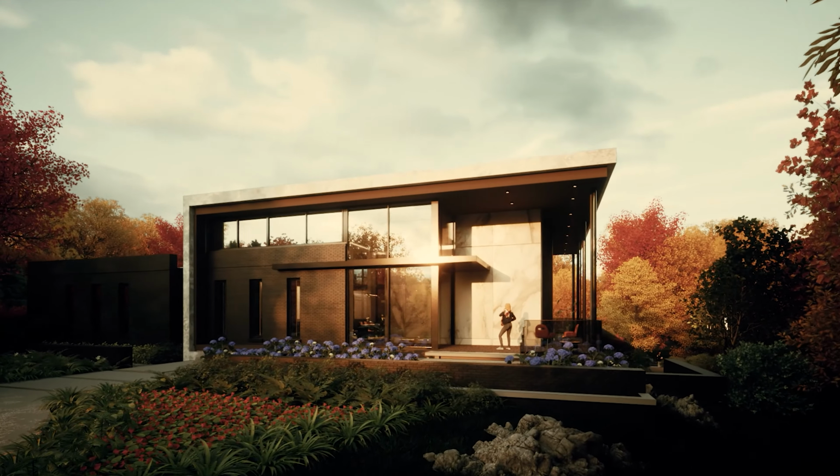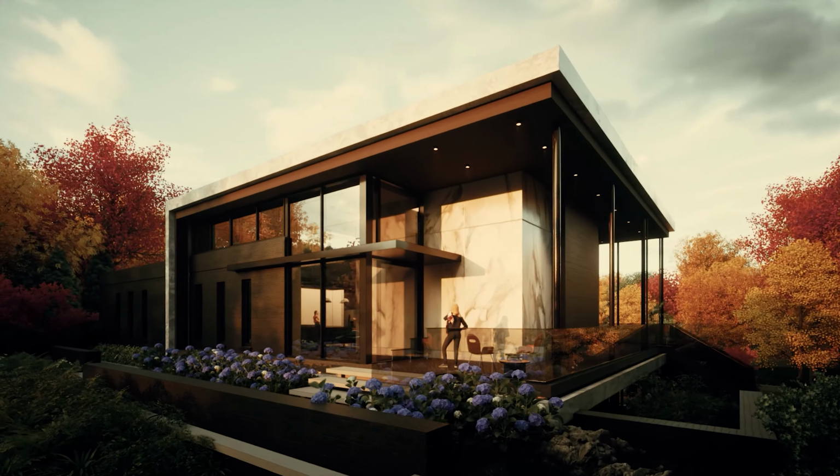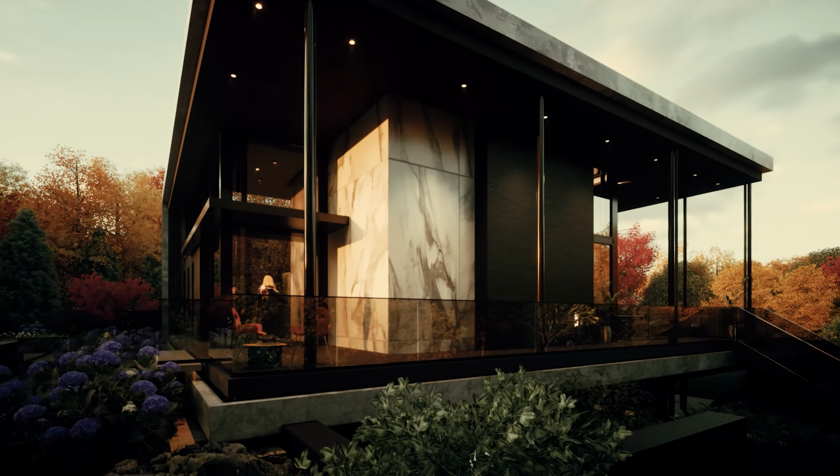Well, that's it for exterior finished materials. Hope you enjoyed the video. This is the final rendering of the yard house.